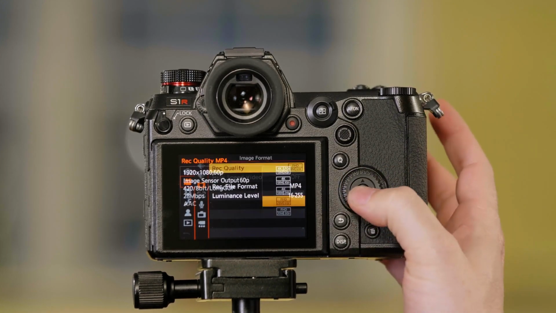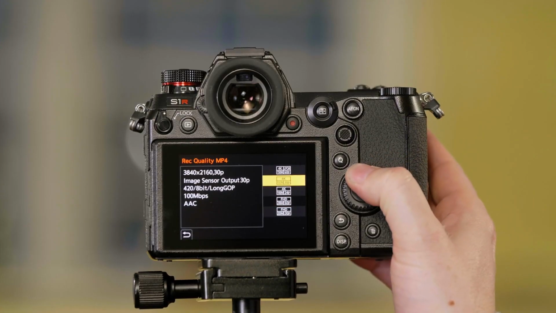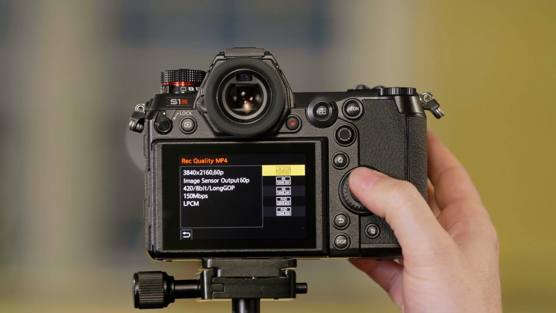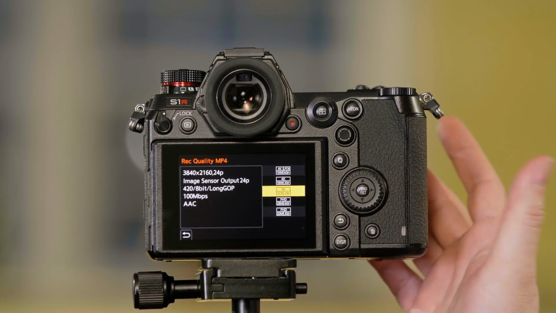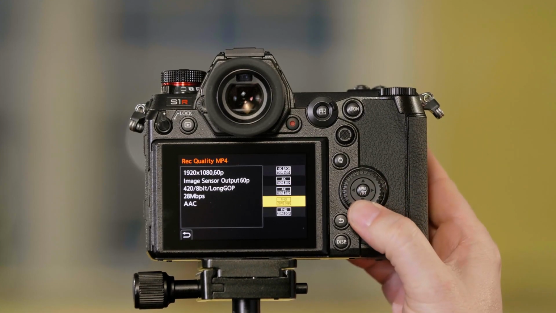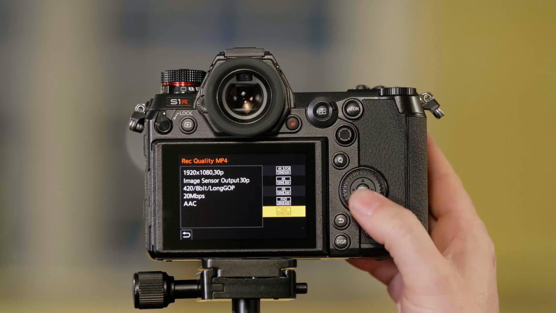Record quality. Record quality is where we choose between 4K or 1080 and our frame rates. So our top option will be 4K at 60 frames per second, 4K at 30 frames per second, 4K at 24 frames per second, or Full HD 60 and Full HD 30 frame.